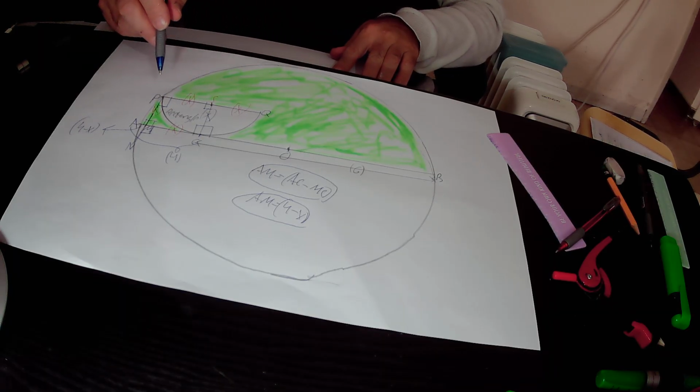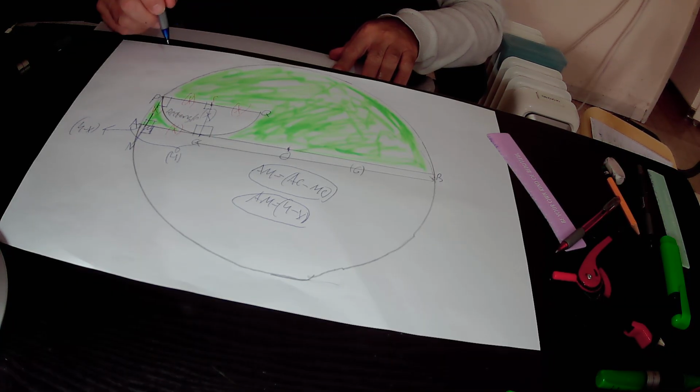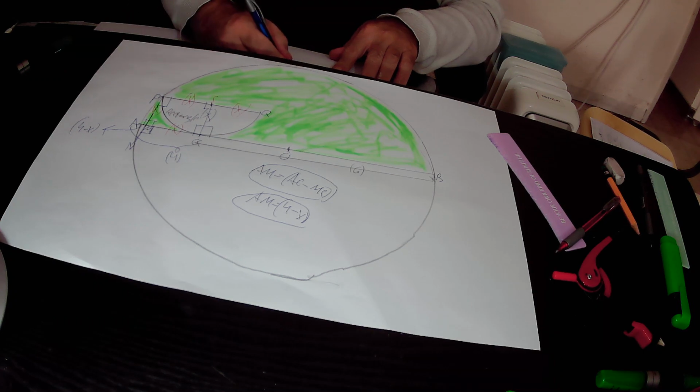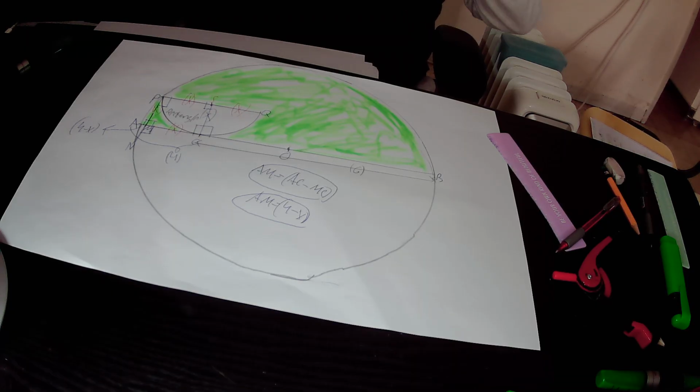Perpendicular OM to chord PN bisects chord PN. The first half of PN is PM, and it must be equal to the second half of PN, that is MN, and each half must be equal to PN over 2 because PN has been bisected into two halves.